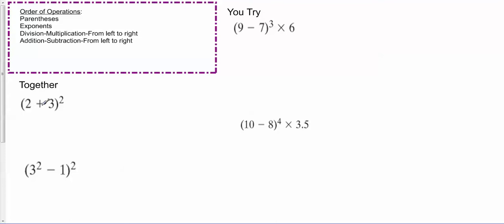Okay? So first thing, I've got parentheses, 5, and then I square it. So what's 5 squared equal? So 5 times 5 is 25. If you had 10, you did base times exponent. Can't do that. Next problem, 3 squared minus 1 squared.